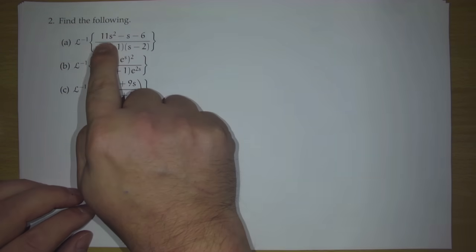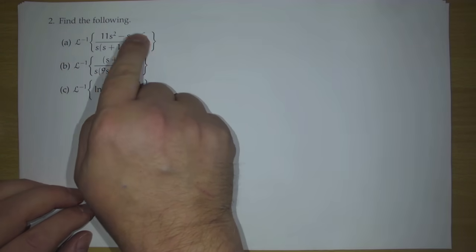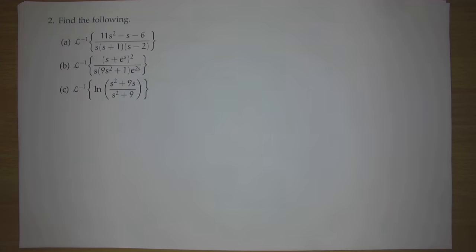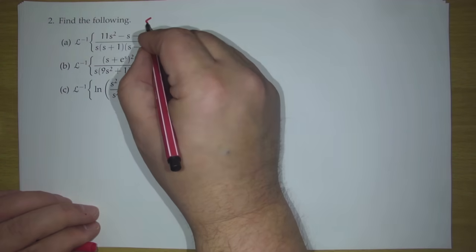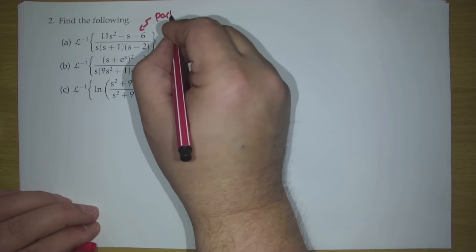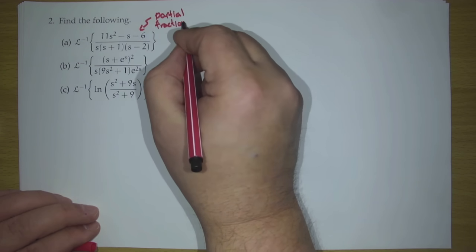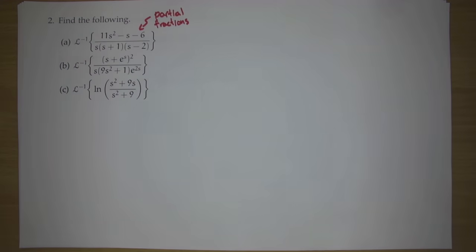We have 11s squared minus s minus 6 divided by s times s plus 1 times s minus 2. How are we going to make progress on this problem? What do we need to use? Yes, partial fractions. At some point in the exam, you should anticipate partial fractions, because this is sort of the de facto algebra problem that shows up when it comes to Laplace transforms.